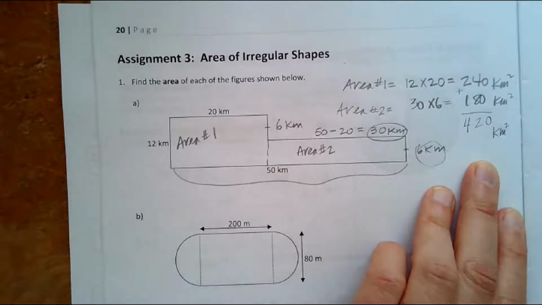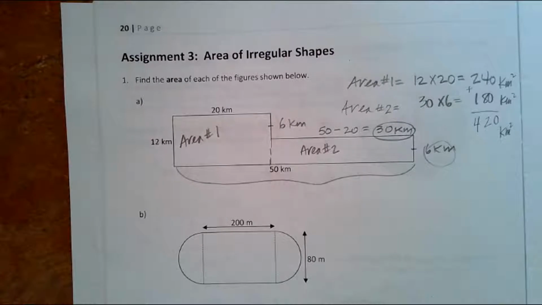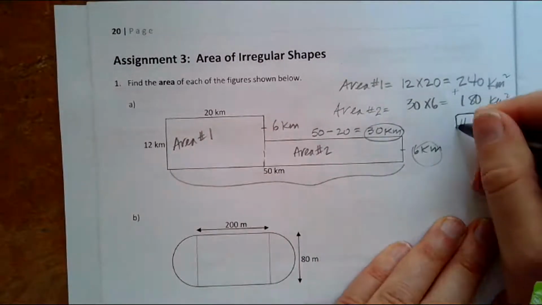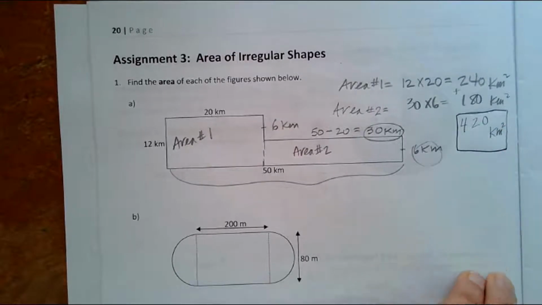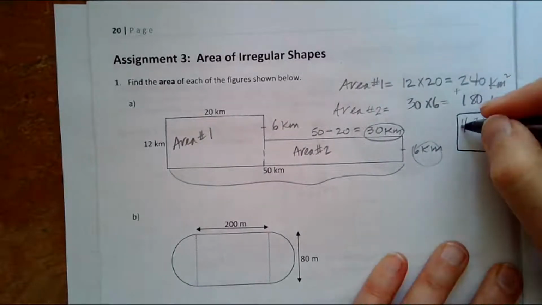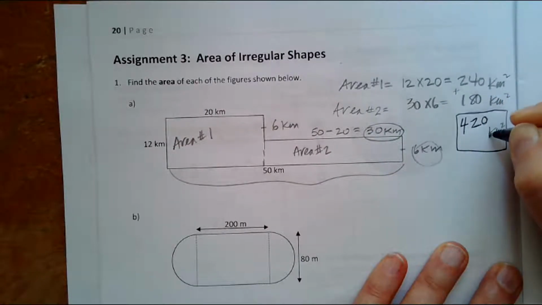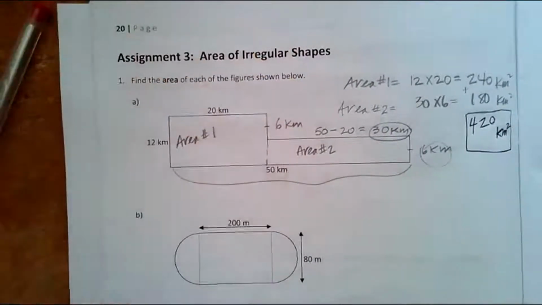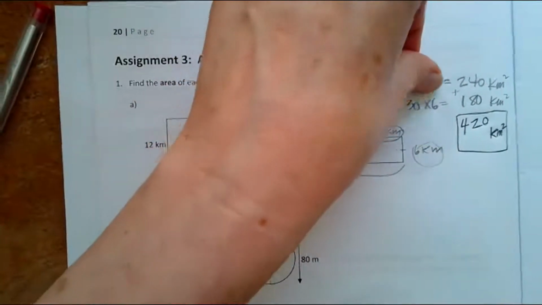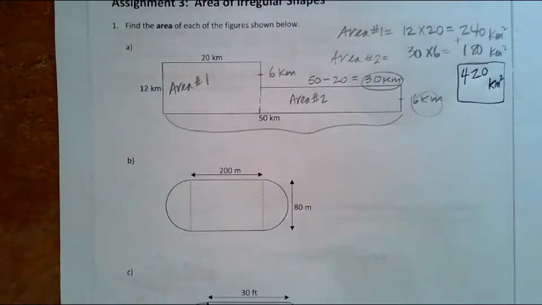So really not that challenging if you followed the examples on the previous pages. Okay, 420 kilometers squared is the answer. Now, if you would have separated the rectangles the other way, and you saw them as two stacked rectangles, like on top of each other, that's fine. You're going to end up with different areas in the constituent parts, but you're going to end up with the same final answer because it's the same shape.